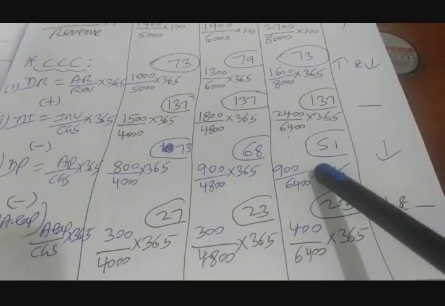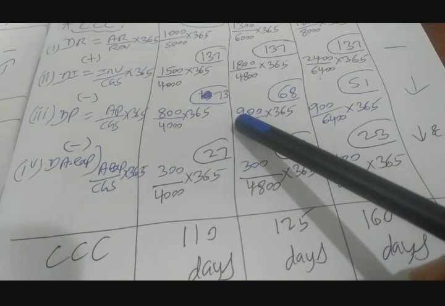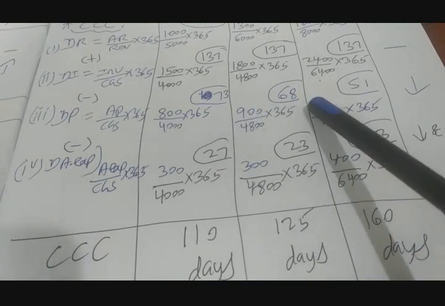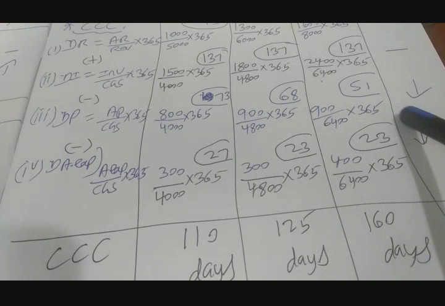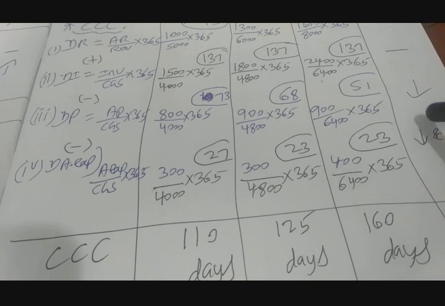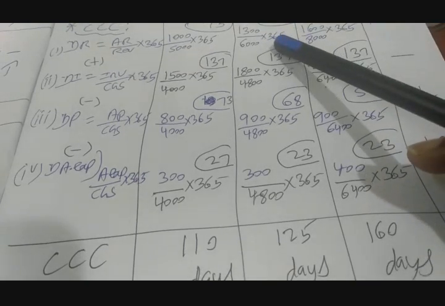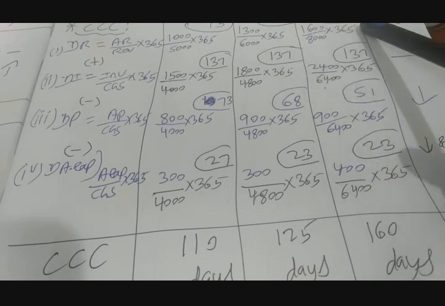800, 900, 900, right? So if you compute the days payable, it is coming to be 73 days and then coming down to 68 days and then coming down further to 51 days. So it keeps on going down. That means your suppliers are tightening the belt, right? On the one hand, you find your days receivable is right at 73 days.